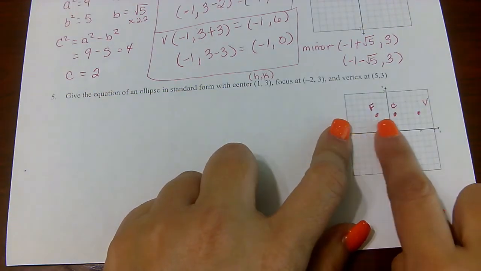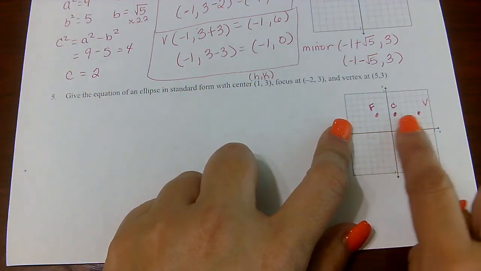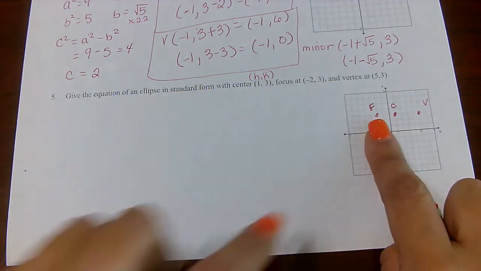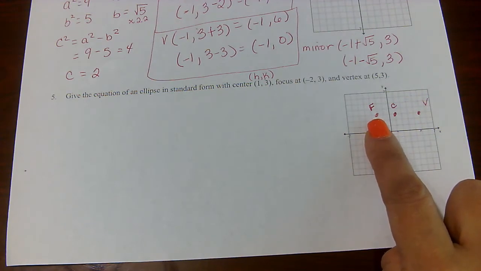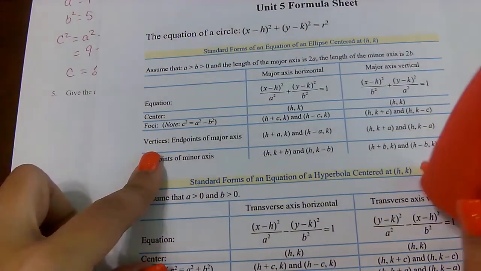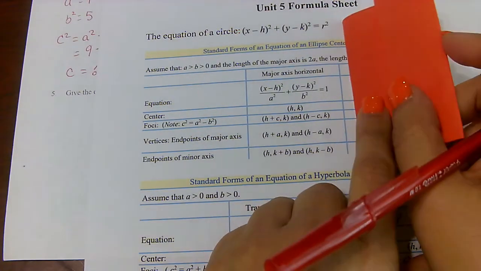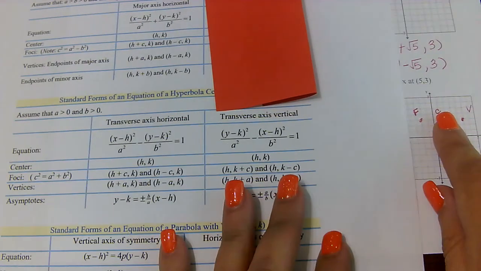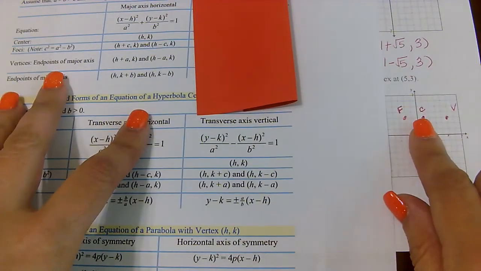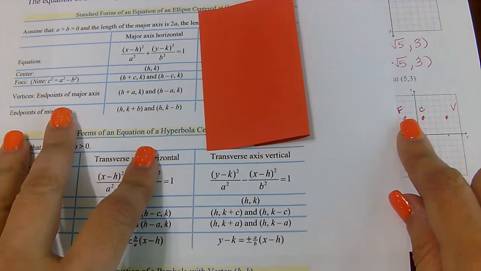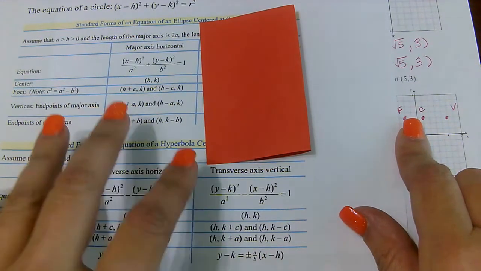If you remember, our major axis is going to be along the foci, the center, and the vertex. So I know automatically that we have a horizontal major axis. So the first thing I'm going to do here is go ahead and eliminate my vertical major axis equations. Now what I want to do is find out what the distance is between the center and the foci. Now, the distance between the center and the foci is not that hard to know. It is actually really easy when you have your equations.